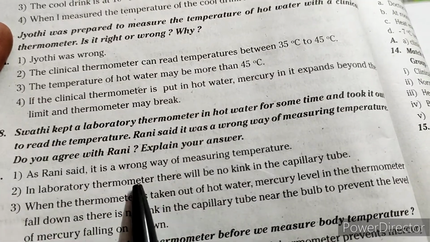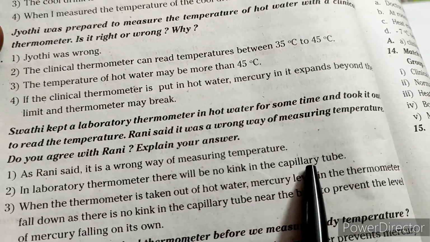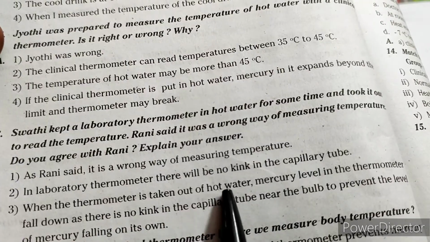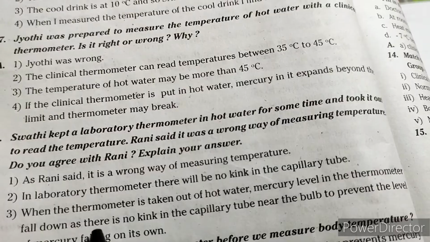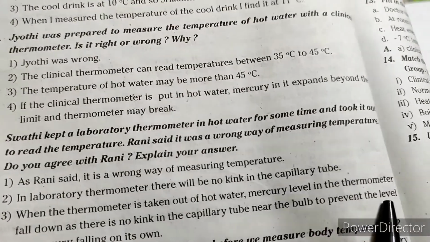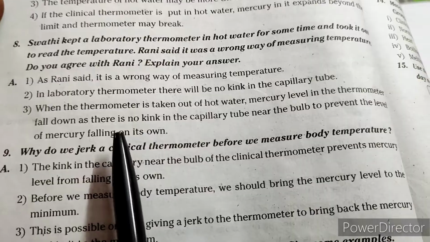In a laboratory thermometer, there will be no kink in the capillary tube. When the thermometer is taken out of hot water, the mercury level in the thermometer falls down, as there is no kink in the capillary tube near the bulb to prevent the level of mercury falling on its own. Okay, so that's why we should not use a laboratory thermometer.